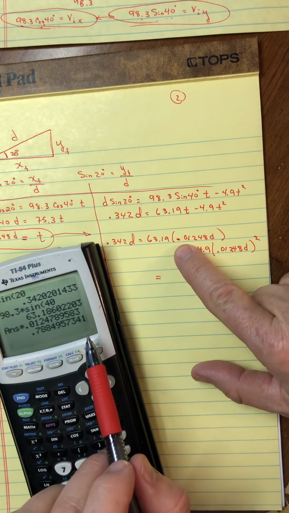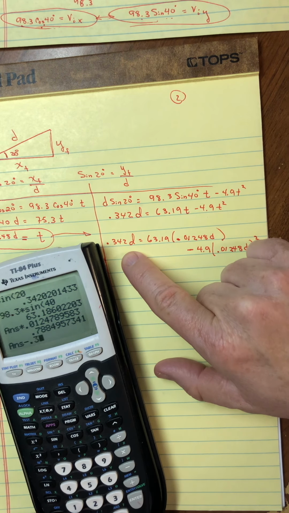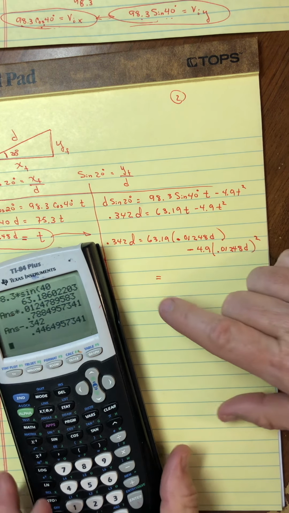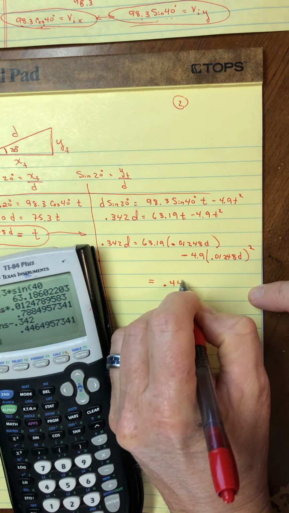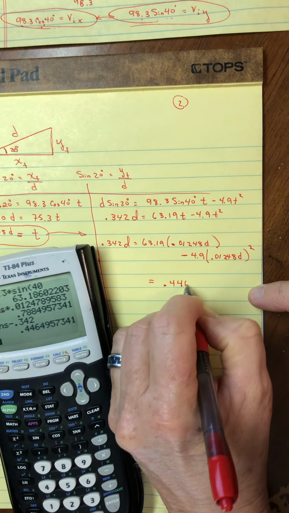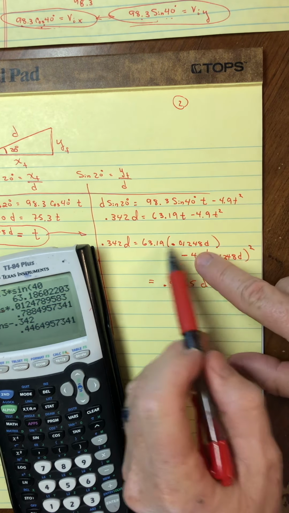Okay, so that many d's. And then if I subtract 0.342, I get 0.4465d.